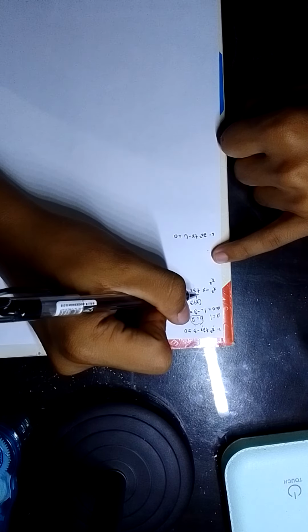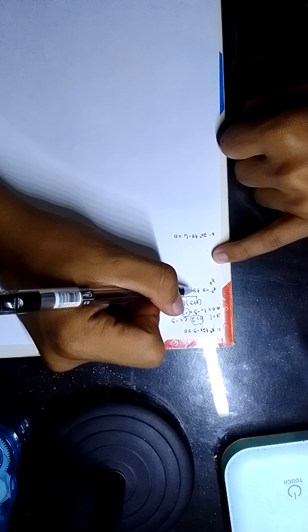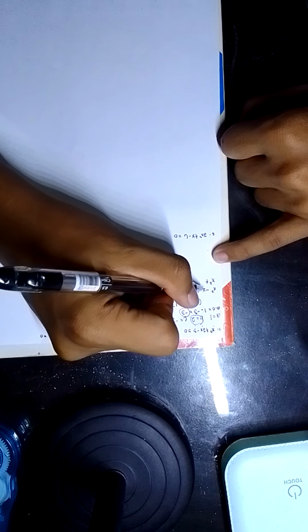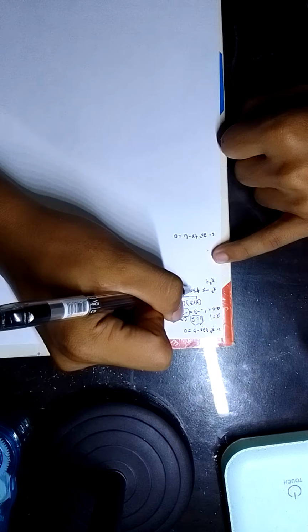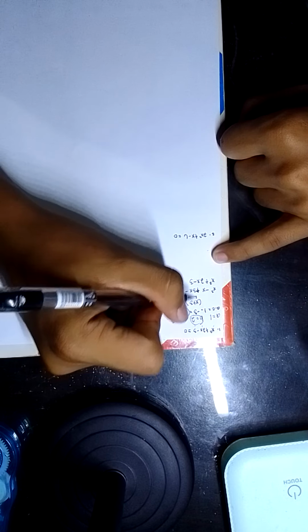Since they have different signs, we're going to subtract them, and since 3 is bigger than 1, we will use its sign, positive. Subtracting, we'll have 2x, then copy negative 3. So they're the same. Correct.